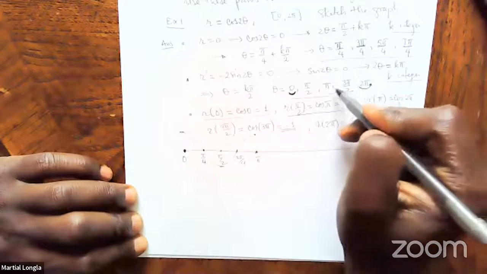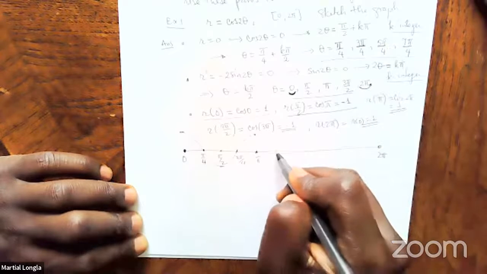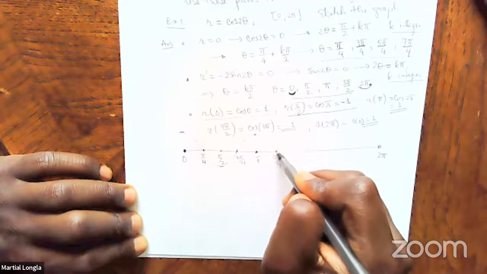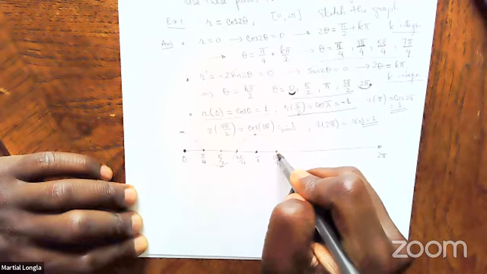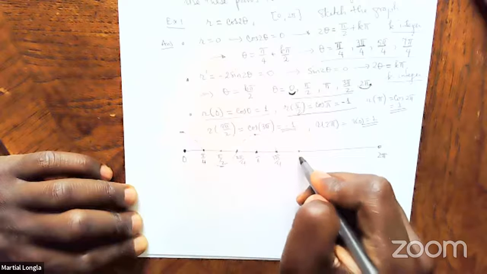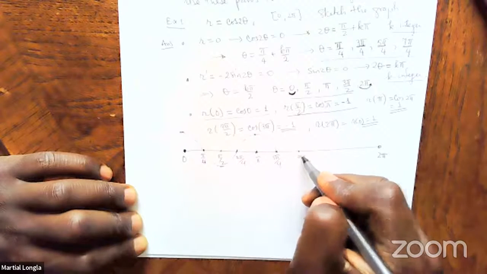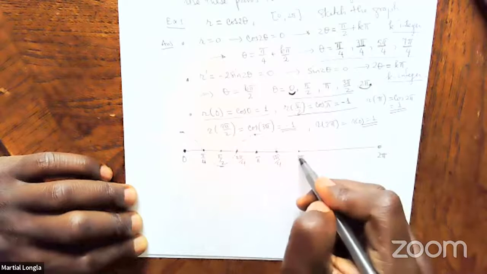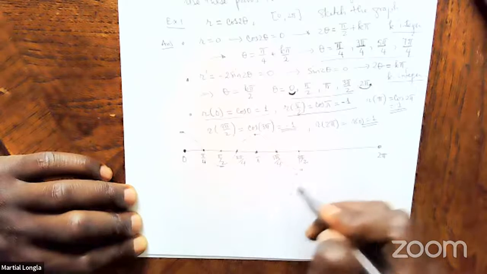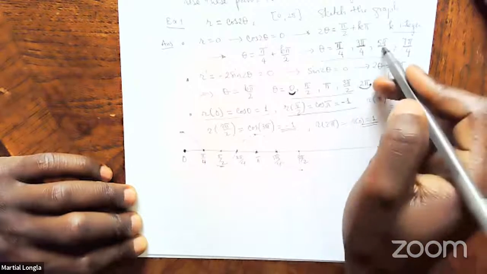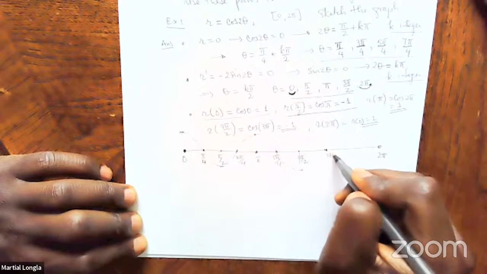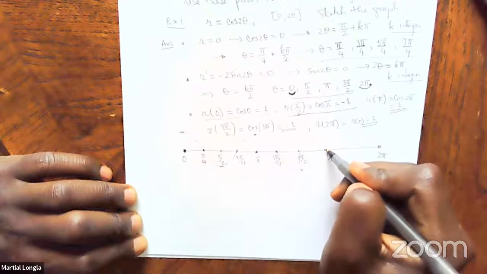Then after pi, you get 5 pi over 4, where the radius is 0. So from here, it gets down to 0. And after 5 pi over 4, you get 3 pi over 2, where the radius goes to minus 1, to its minimum. And after 3 pi over 2, you get 7 pi over 4, where the radius again gets back to 0.